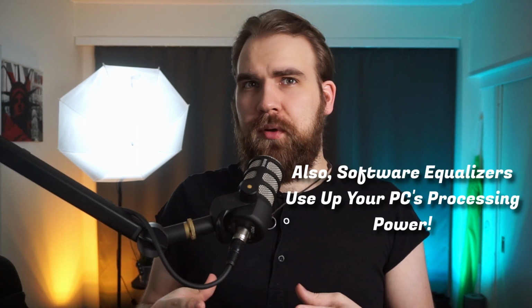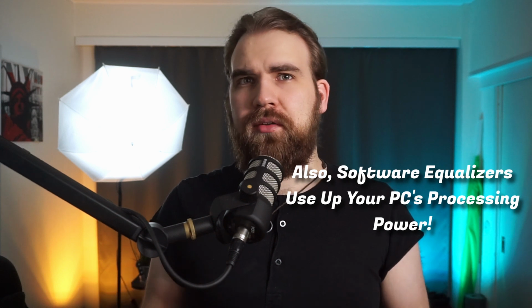Now, as I showed you before, there are software equalizers these days for the USB microphones, but those are not the same thing as having a dedicated audio interface, because essentially what the microphone is doing is that it's doing all of the processing itself, which means that the quality has to take a hit somewhere, and it's usually the audio quality.